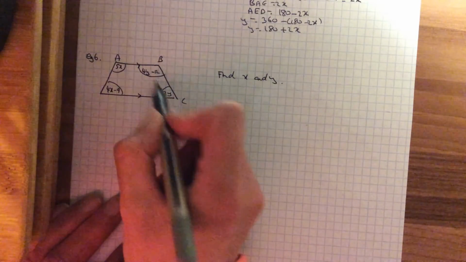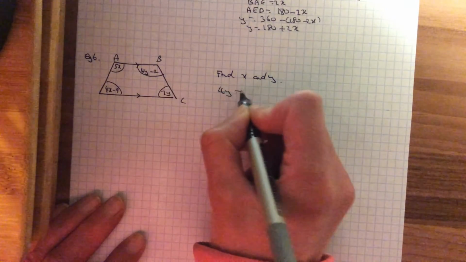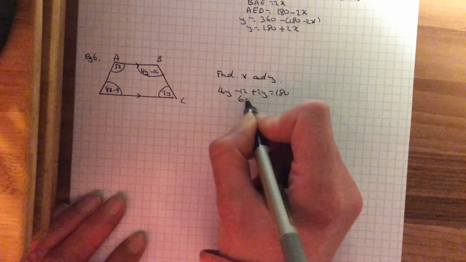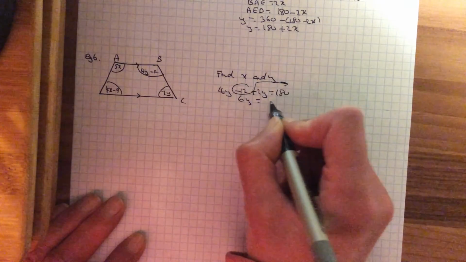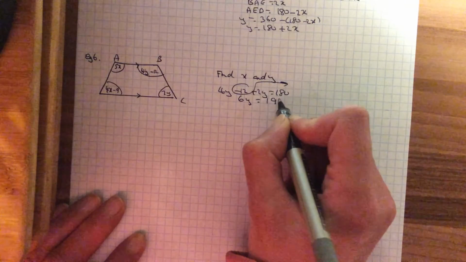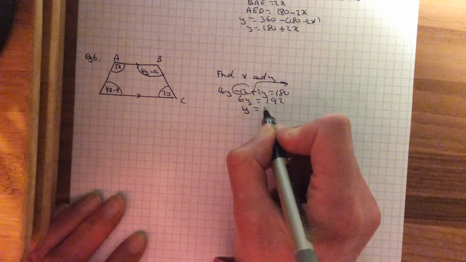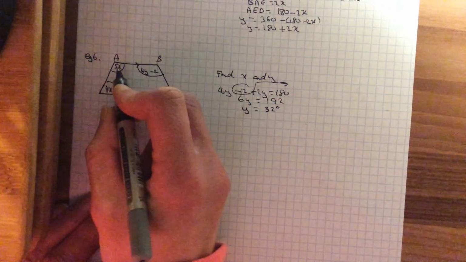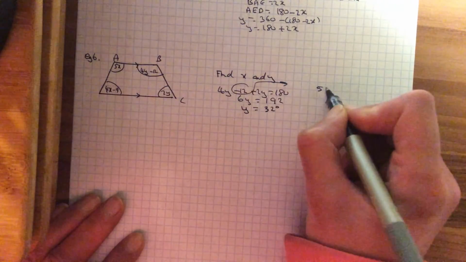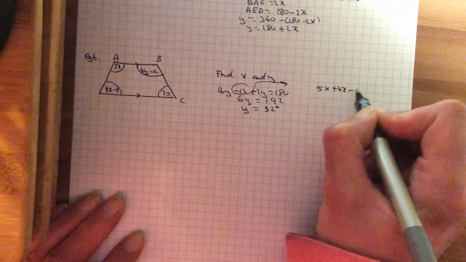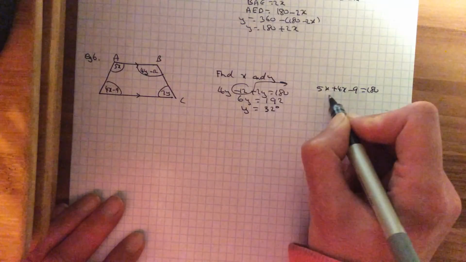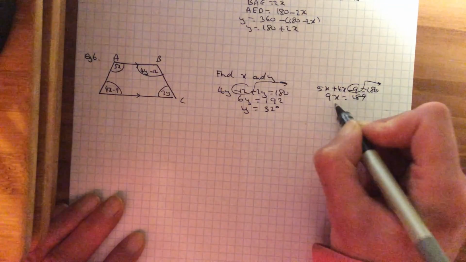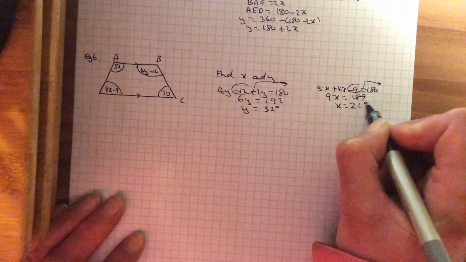Add these two, gives you 180. So 4y minus 12, add 2y equals 180. Tidy that up. 6y equals, adding that on, 192. So y works out to be 192 divided by 6, 32 degrees. Now do the same for this. 5x add 4x minus 9 equals 180. Tidy up. 9x equals 189. So x equals 21 degrees.